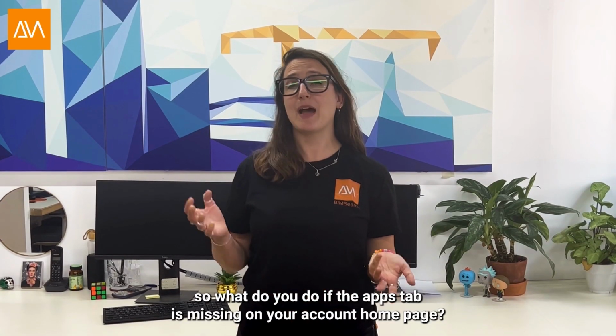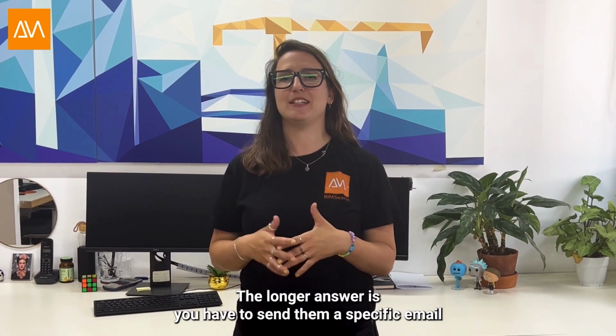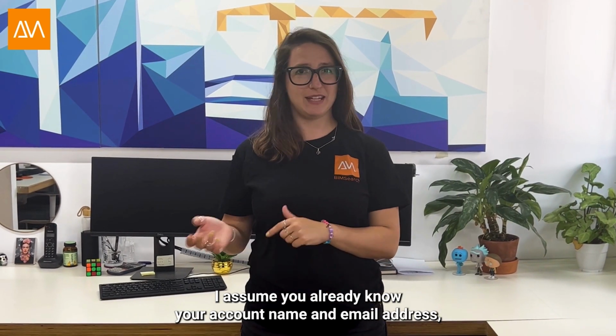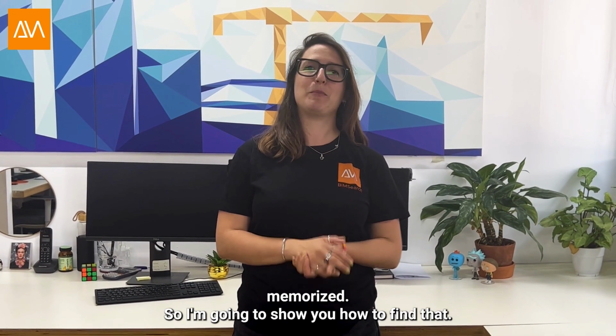Okay, so what do you do if the Apps tab is missing on your account homepage? The short answer is you send Autodesk an email. The longer answer is you have to send them a specific email with your account ID, account name, and the email address. I assume you already know your account name and email address, but I don't expect anyone to have their account ID memorized, so I'm going to show you how to find that.